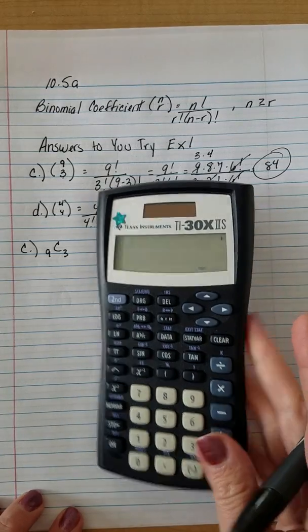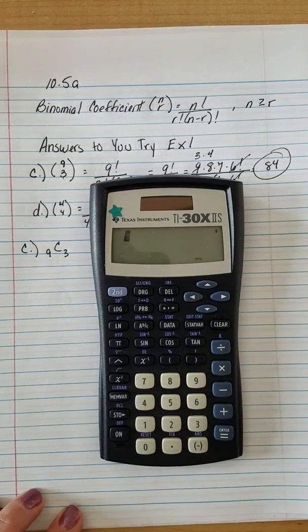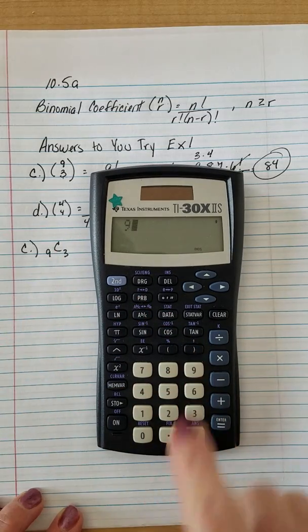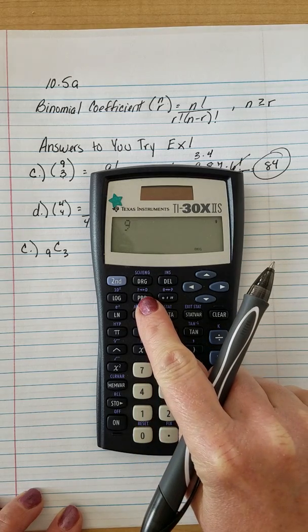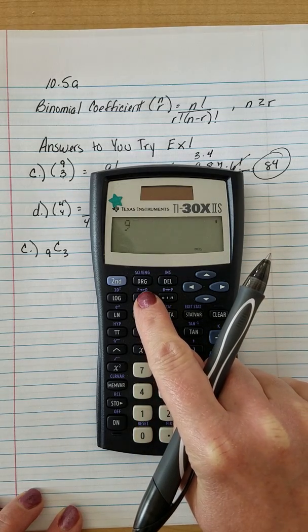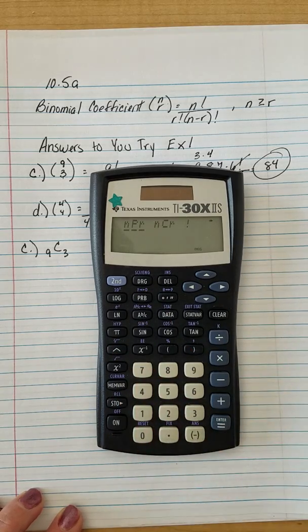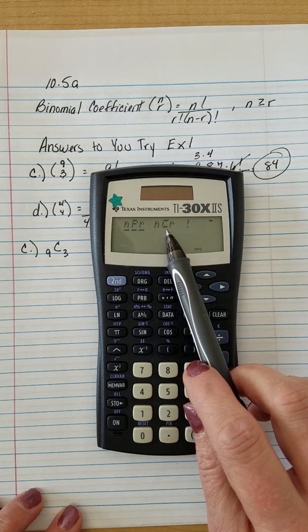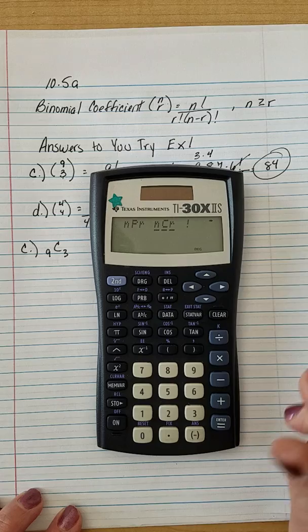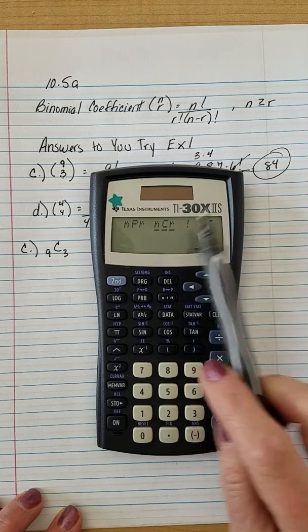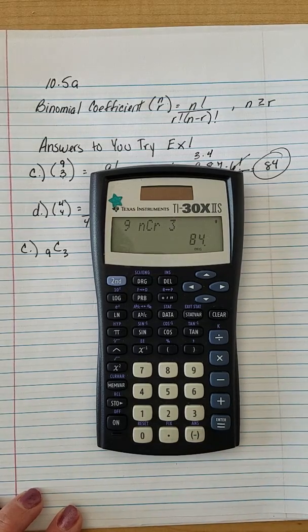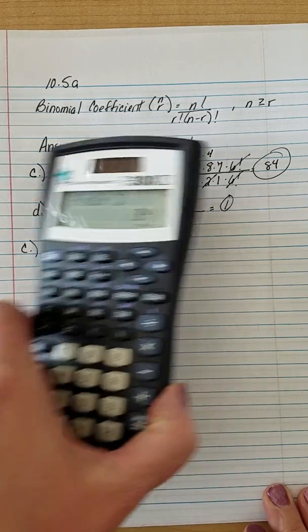I'm going to put up the TI-30X2S first. So if we've got 9 choose 3, I've got 9. Your probability key is right here, PRB. Hit that. And then if you look, you see that P there, that's a permutation. We're looking for combination, the C. So hit the scroll button or the right arrow button. You should be on NCR. Hit enter and then hit 3, enter, and you get 84. Likewise, if you do that same process with 4 over 4, you're going to get 1.